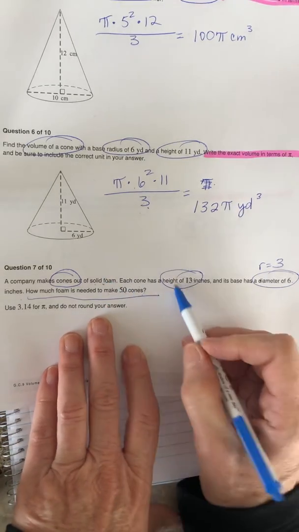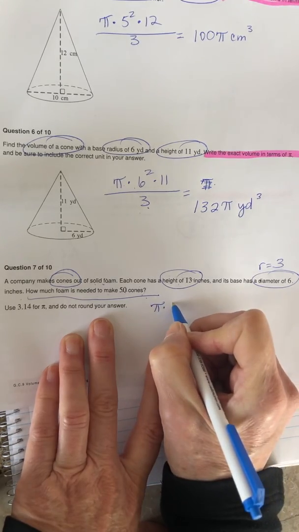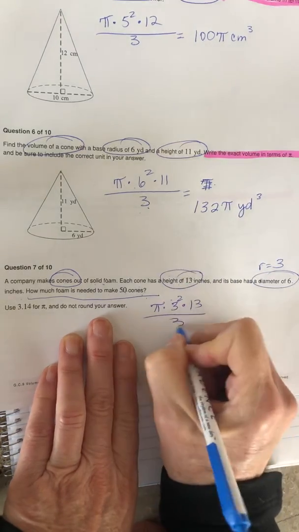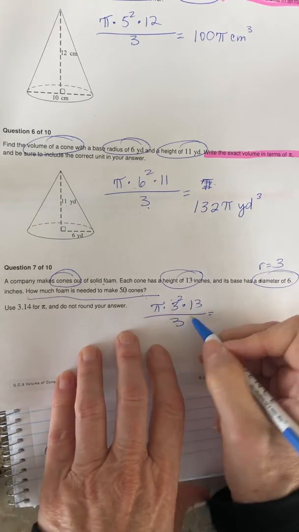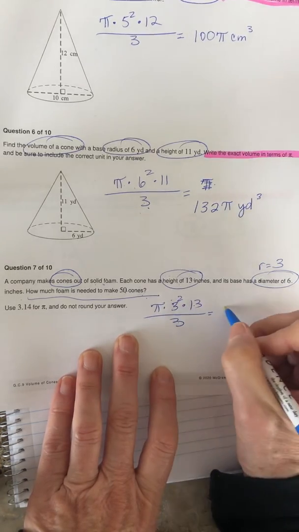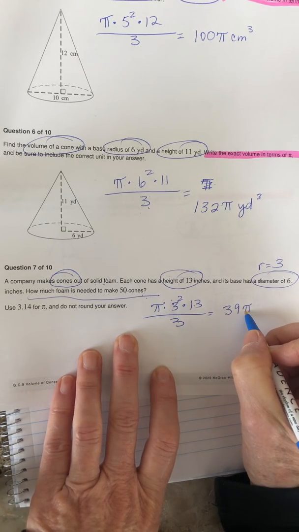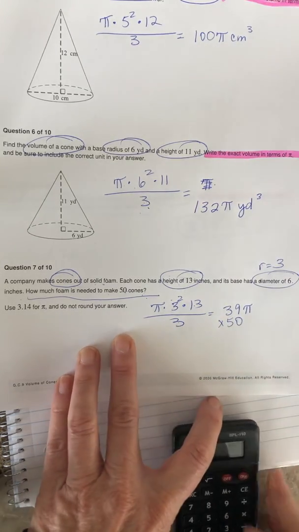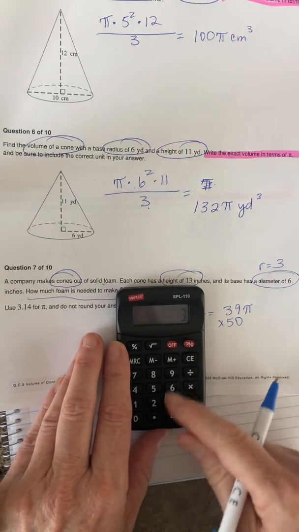We have 1 foam, and when we do pi times 3 squared, because that's my radius, then times my height, divided by 3. Dang it, I don't remember what that gives us. Yes I do, because look, 3 goes into 9, 3 times 13 is 39, so that's going to give me 39 pi for 1. But we need times 50, so that's going to be 39 times 50. There's little tricks to do, but I don't feel like trying to be so smart right now. I'm just going to do it.